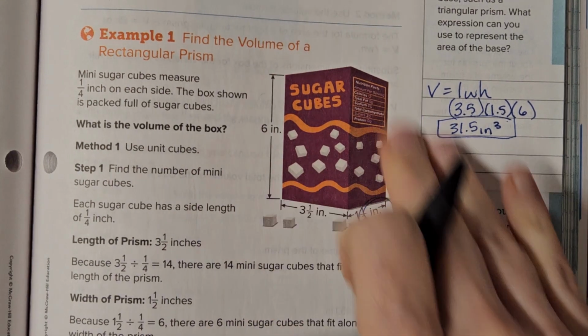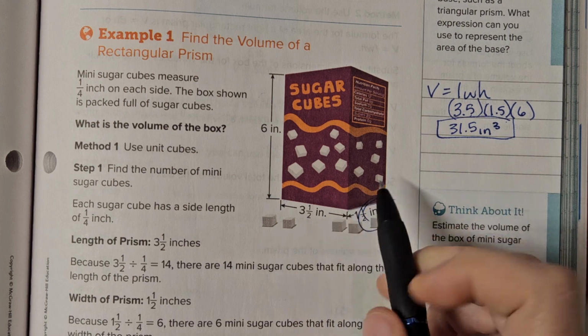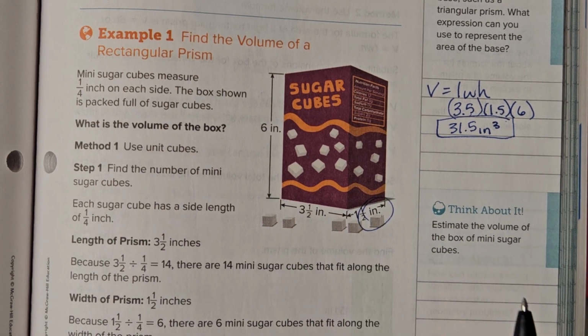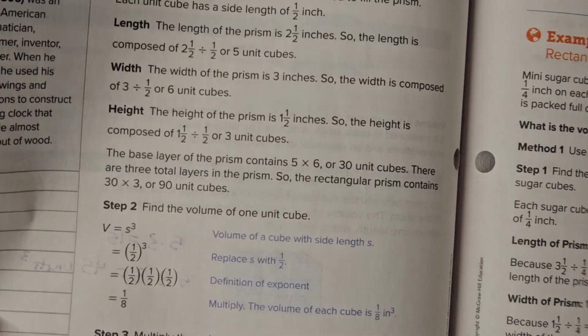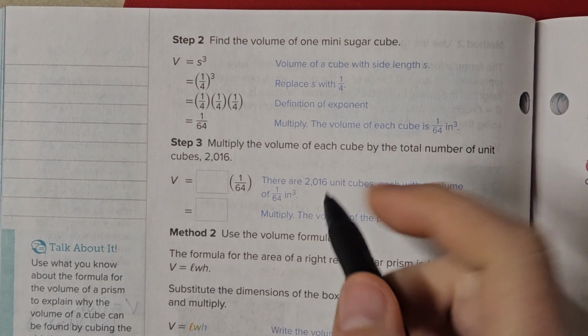Inside of this particular box of sugar cubes are little tiny cubes that are made of sugar. That's how sugar used to be divvied out in restaurants and places, in a cube, not in a sugar packet. But now we have little paper packets.